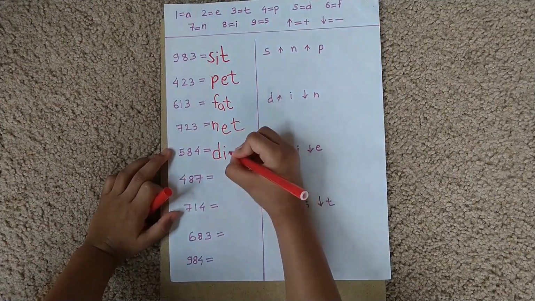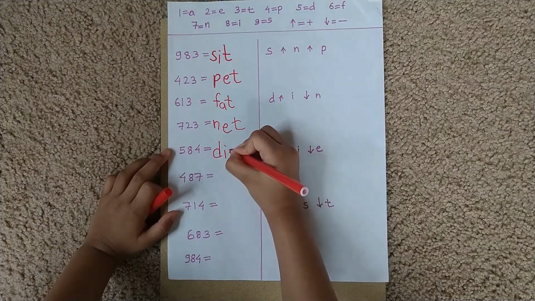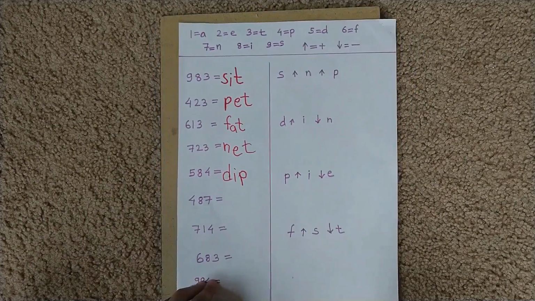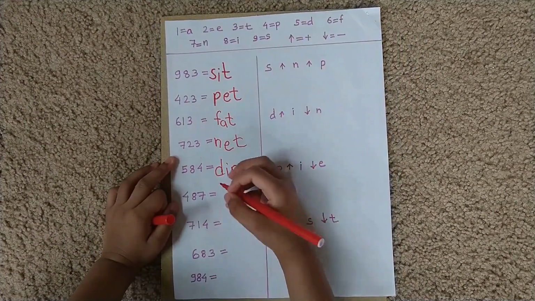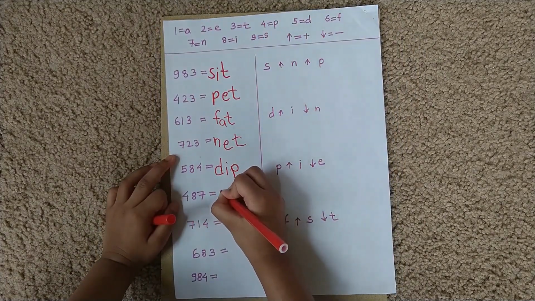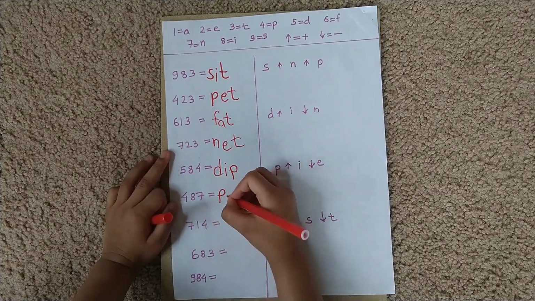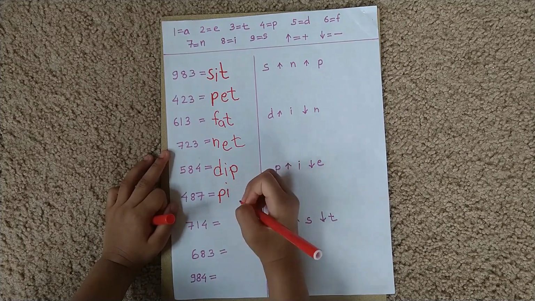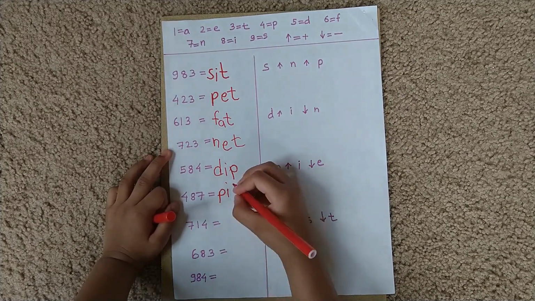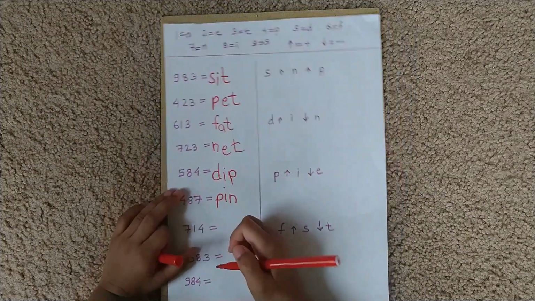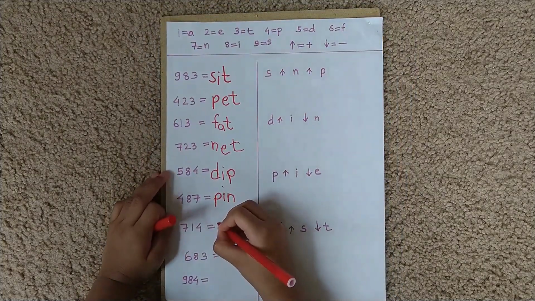And 4 is P. Dip. 4 is for P. And 8 is for I. 7 is for N. It's pin. Very good. 7 is N.